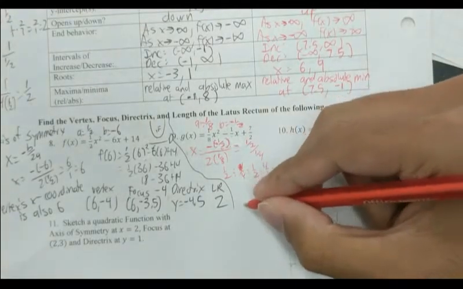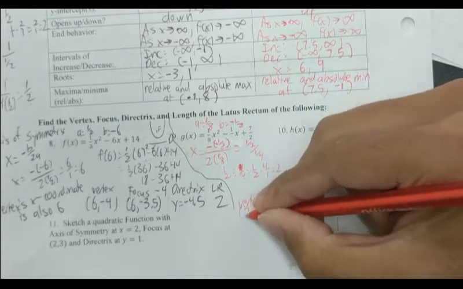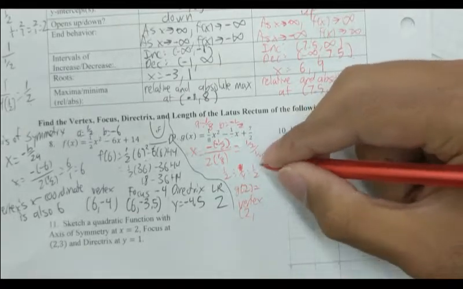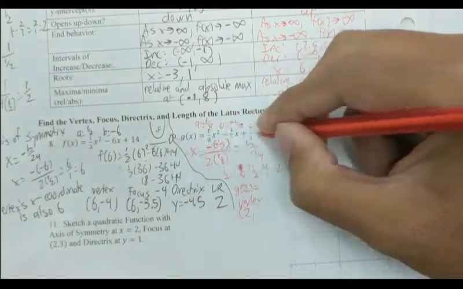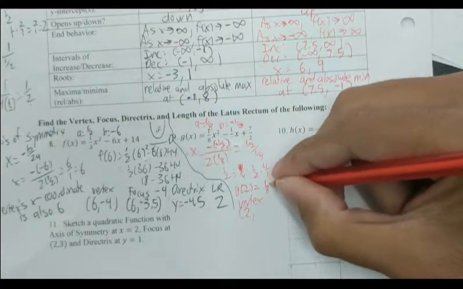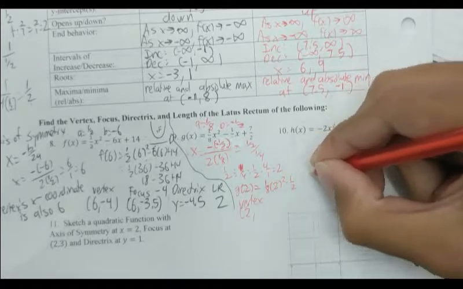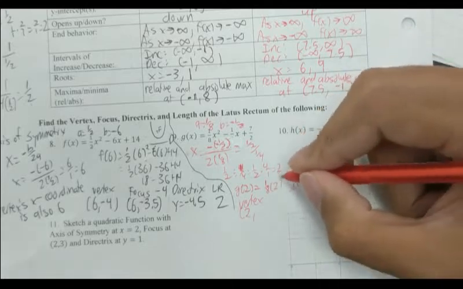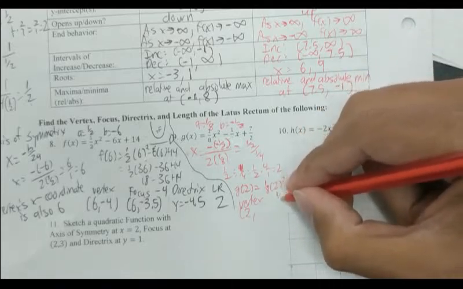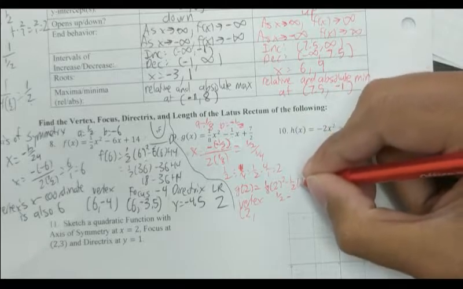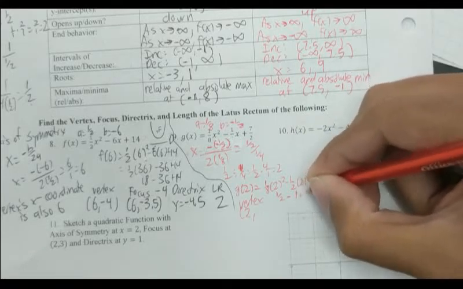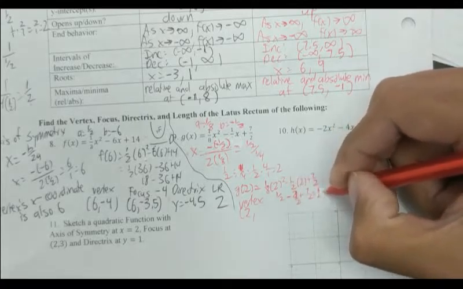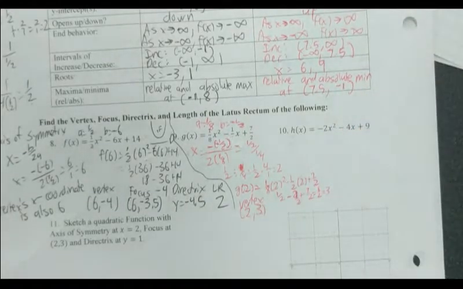So then, okay, the vertex will be 2 comma something. Now let's get the y value through substitution. Okay, so when x is 2, what is y? That's what an equation does. It tells us that. Okay, so let's see, we got 4 over 8 is a half, minus 1 plus 7 over 2. Okay, so this equals 6 over 2 or 3. Okay, so the vertex is 2 comma 3.